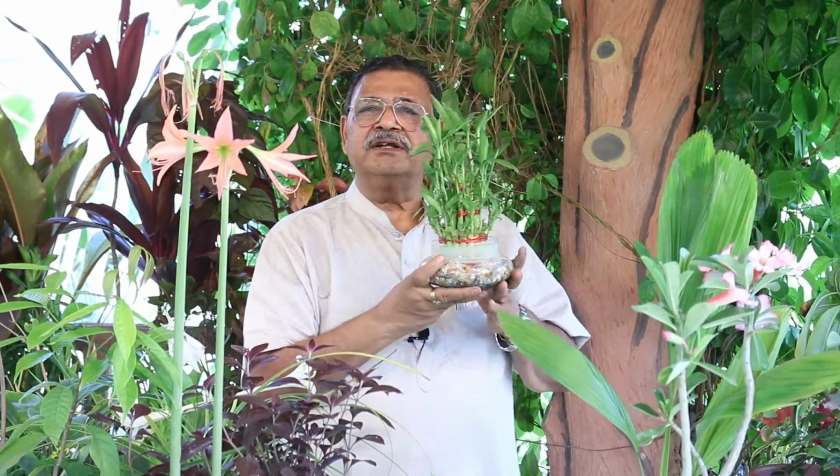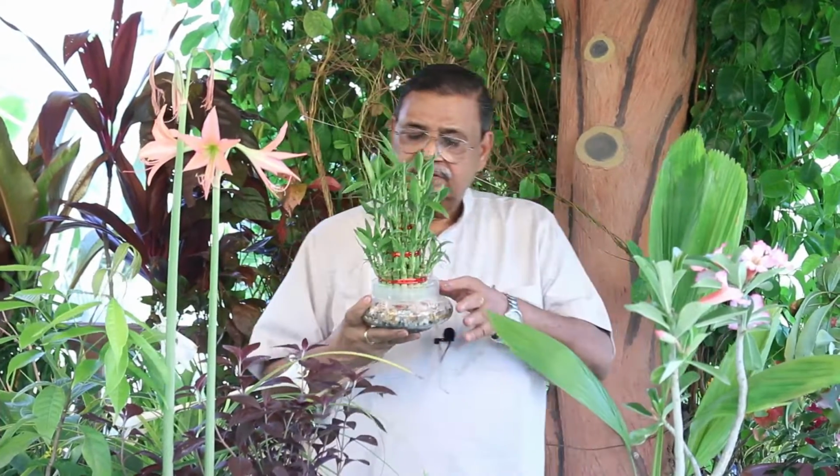This is actually Dracaena, and it has been popularized in the Orient, especially in China, Thailand, Korea, Japan, as a lucky plant, and they tie it with a red ribbon, and they consider it a lucky plant according to Feng Shui. So you must remember, this is not really a bamboo plant. So like that, we have so many varieties. You don't have to be confused about that.